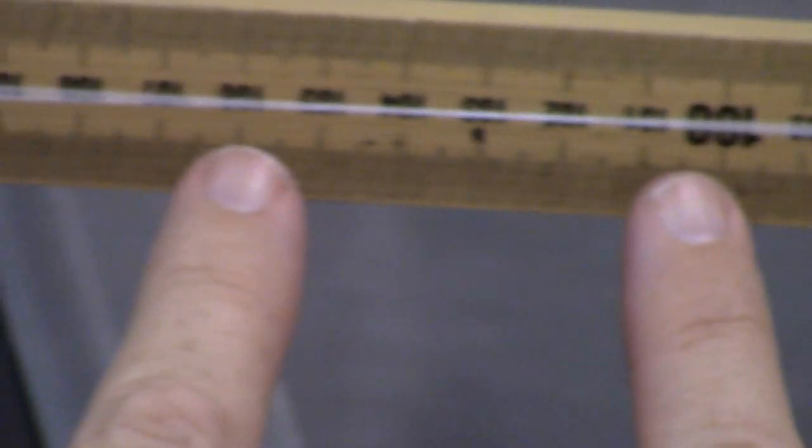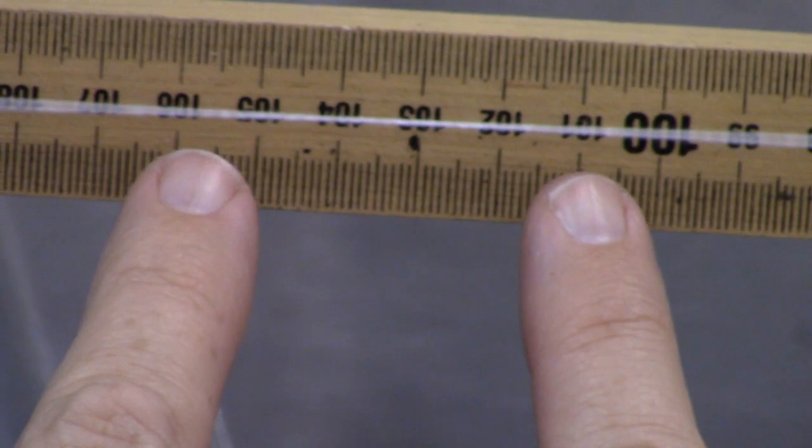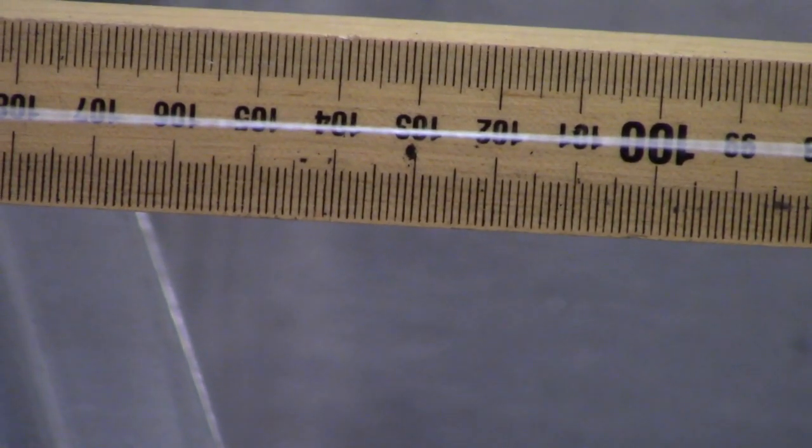Again, I'll just go to the first node here because I can't get the second node. Maybe the first one is about 103 and a half. 206, so 207. So 2.07. Nice.